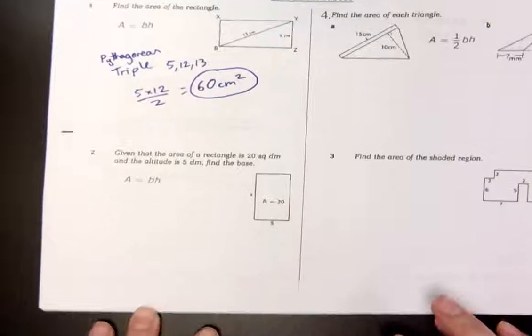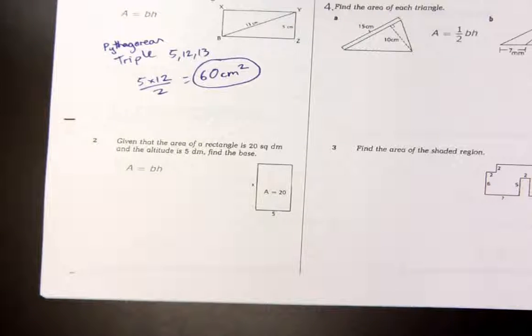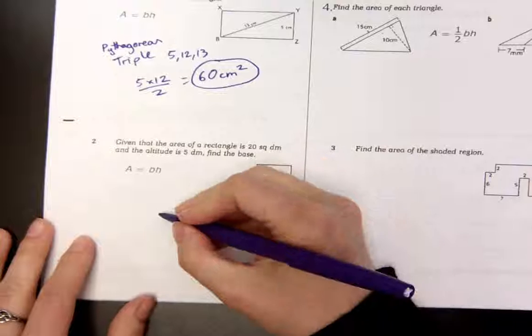All right, our diamond group. What did y'all get for number 2? You guys are diamond. 4. You got 4. How did you get 4? 20 divided by 5.